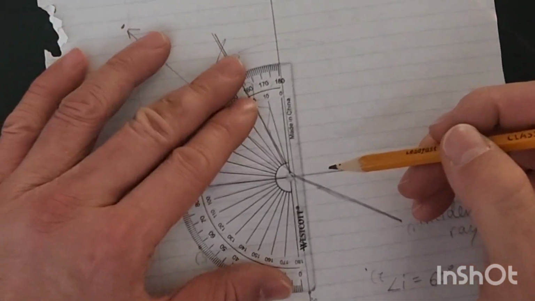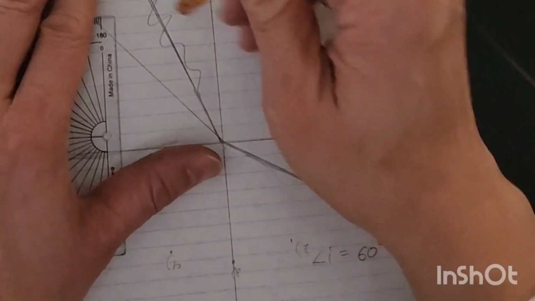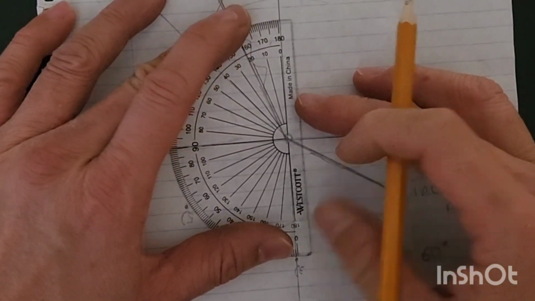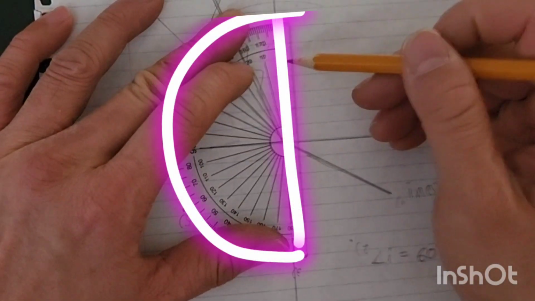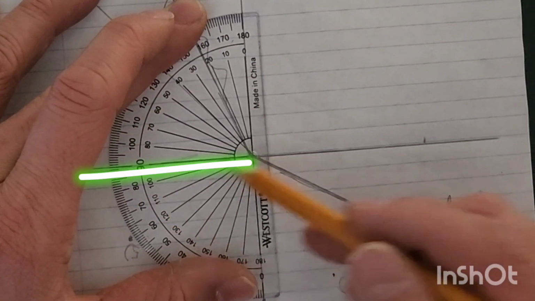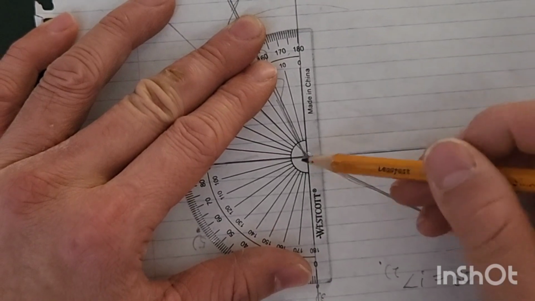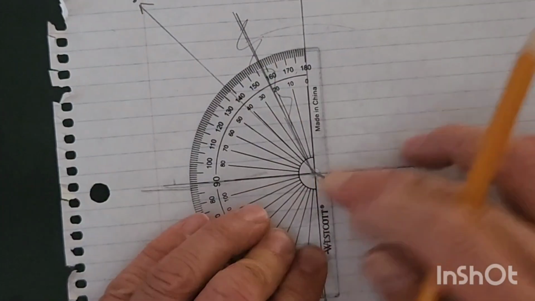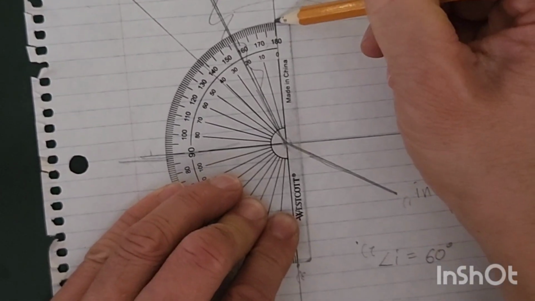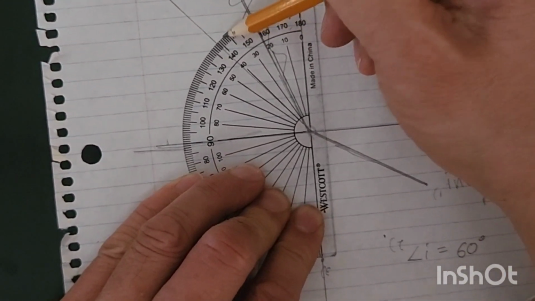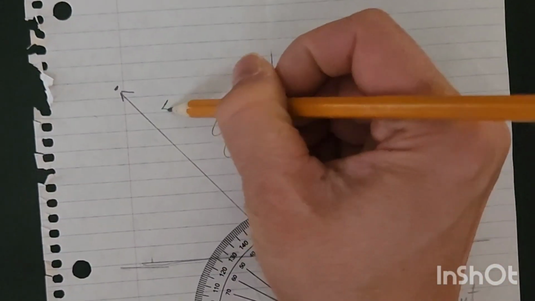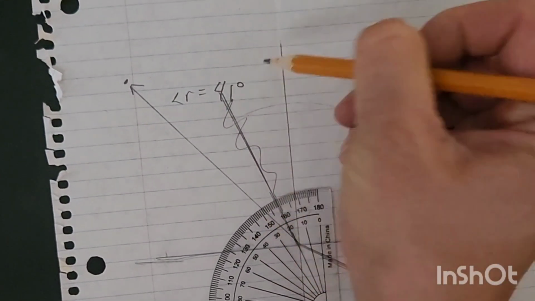Now, to measure the refracted ray, I'm not going to use this one here. Let's just erase that. Okay, I'm just not going to use it. I'm going to line up my protractor so that the 0 is on the normal. I put this 90-degree angle line on the perpendicular line, so that is where I start. Make sure that this center is on the intersection, and I go from 0 to, I think that's a 41. So the angle of refraction is 41 degrees.